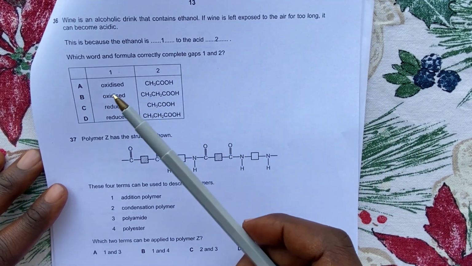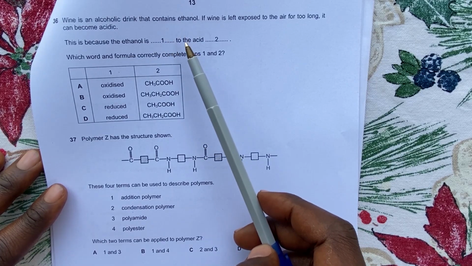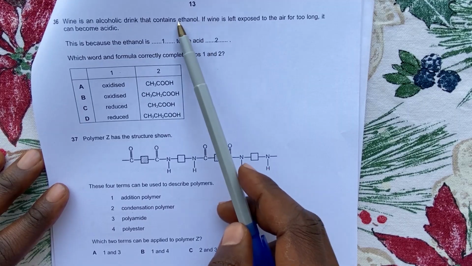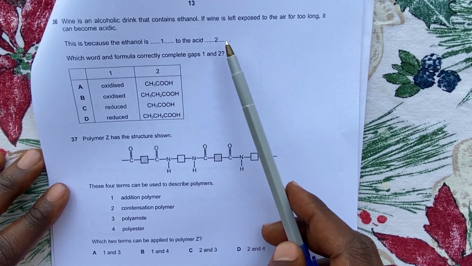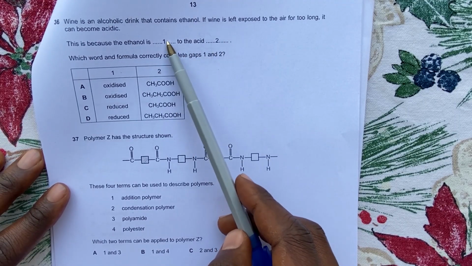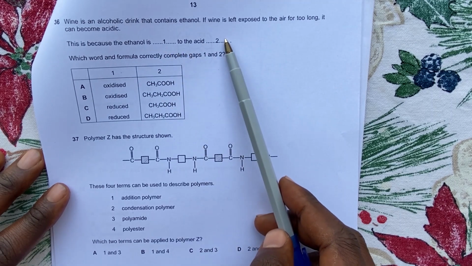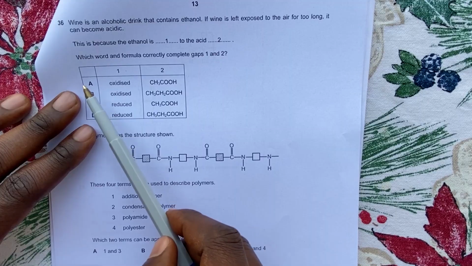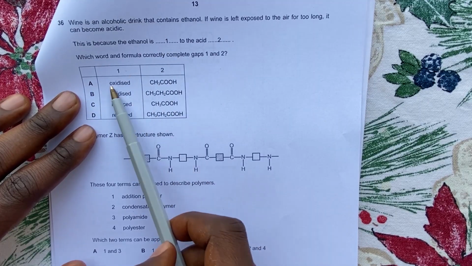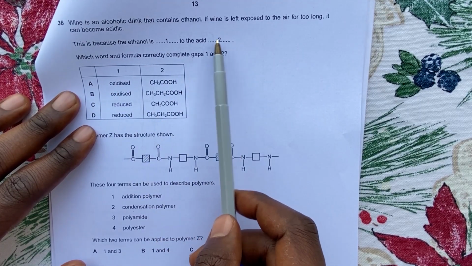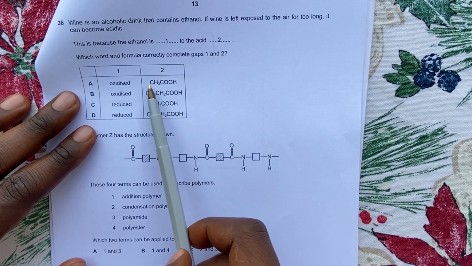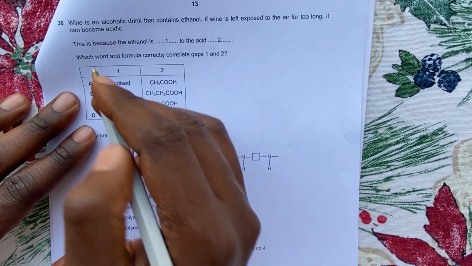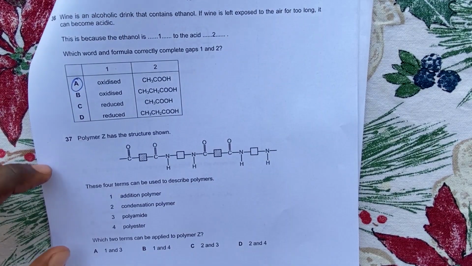So when ethanol is left in air for too long, it is oxidized, and the oxidation of ethanol results in the formation of ethanoic acid. So 1 is oxidized and 2 is ethanoic acid. So the correct answer here is A, where for gap 1 it is oxidized, and for gap 2 it is ethanoic acid, which has 2 carbons and the COOH group. So the correct answer is A.